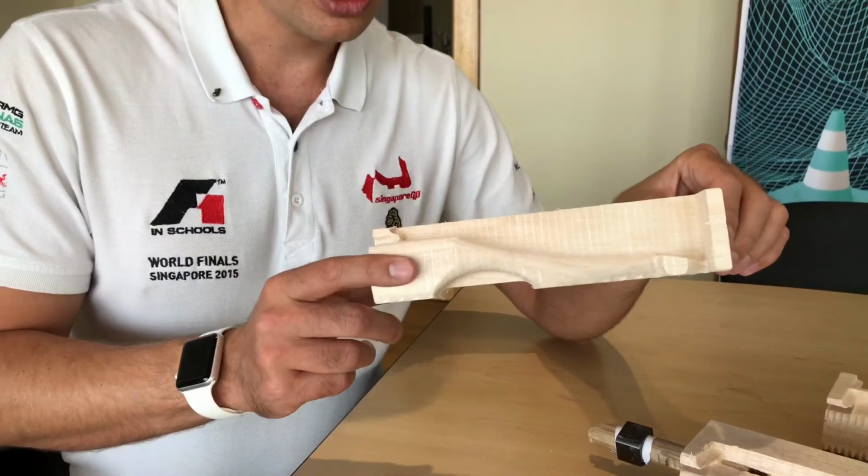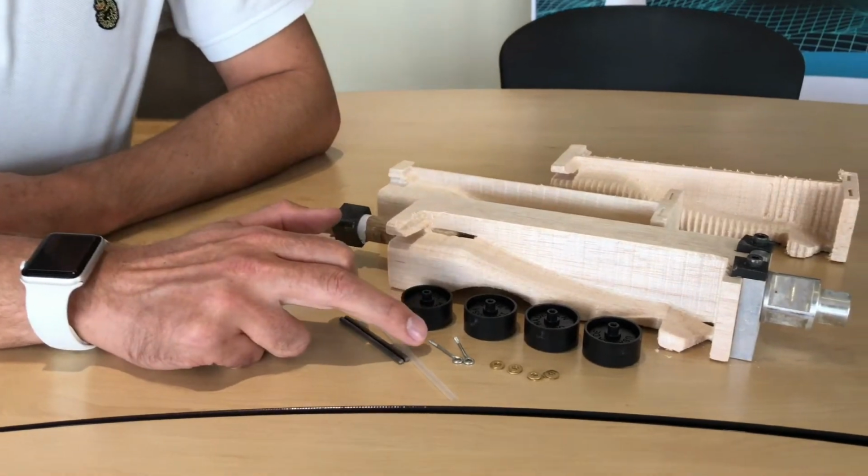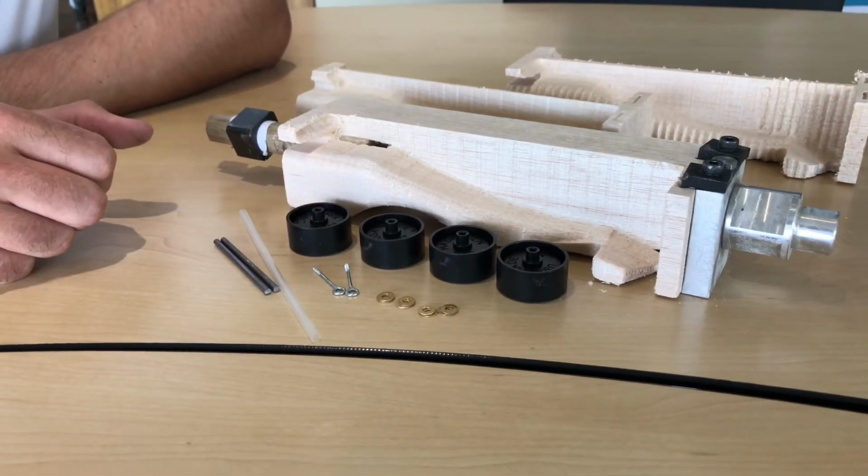So once your car has been manufactured, you will be sent the model that has been cut along with a complete set of wheels, washers, screwlets and axles so that you can have a drivetrain for your car. Now obviously you can use better equipment like bearings or ceramic bearings or different 3D printed wheels, but this is the standard equipment that we give to you. So let's have a look at how it fits together.